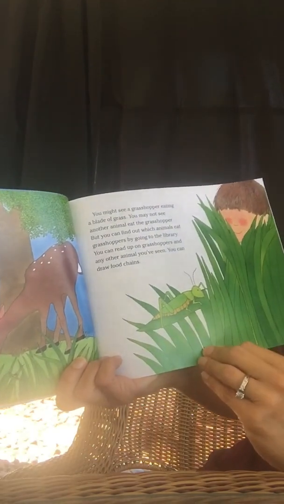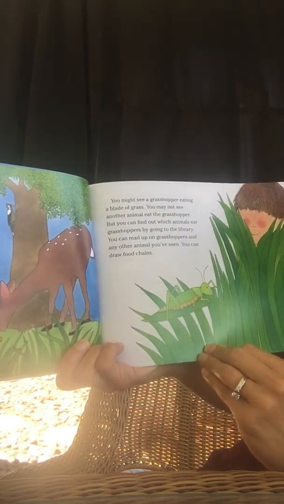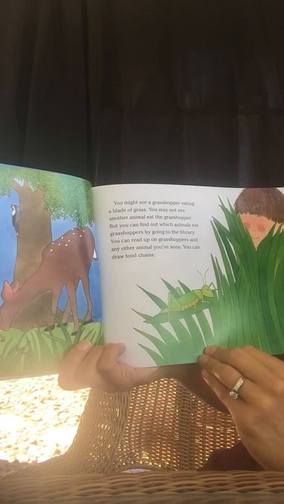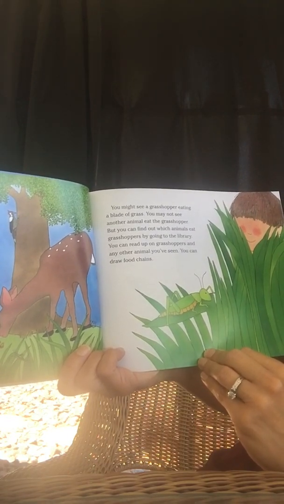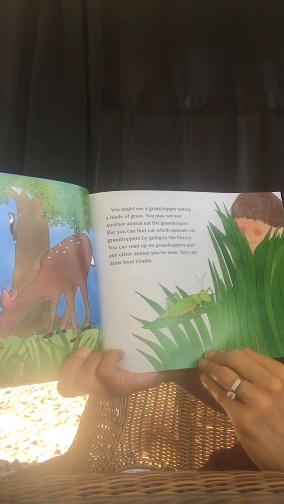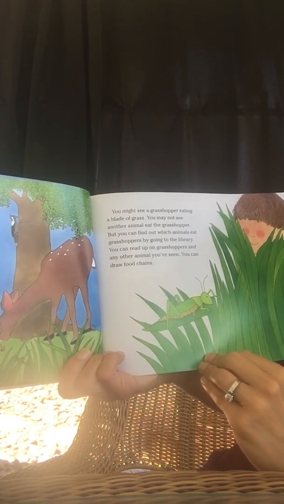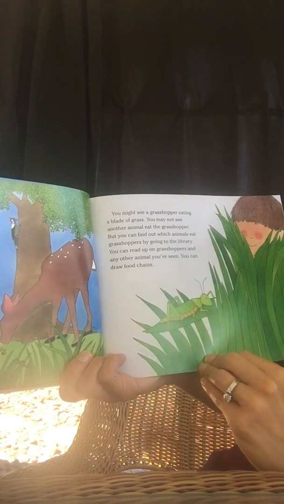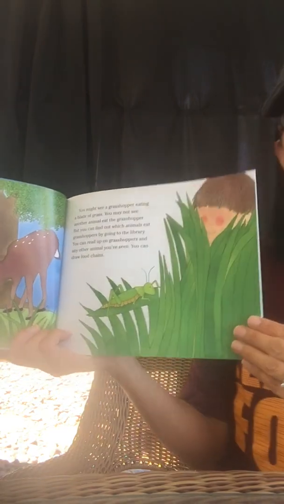You might see a grasshopper eating a blade of grass. You may not see another animal eat the grasshopper, but you can find out which animals eat grasshoppers by going to the library. You can read up on grasshoppers and any other animal you've seen. You can draw food chains.